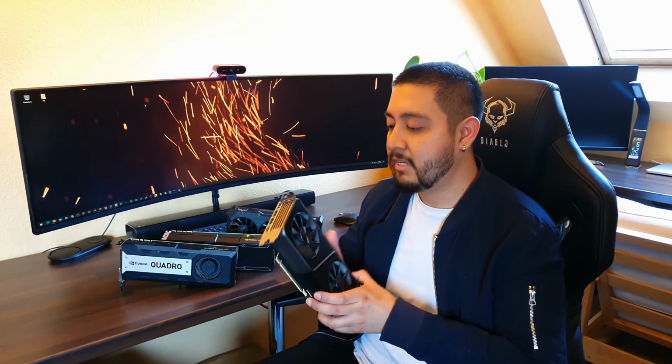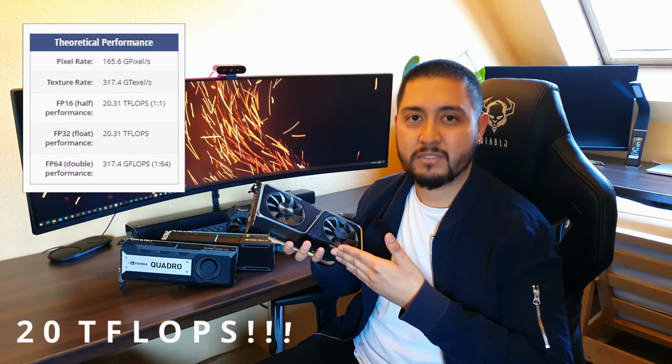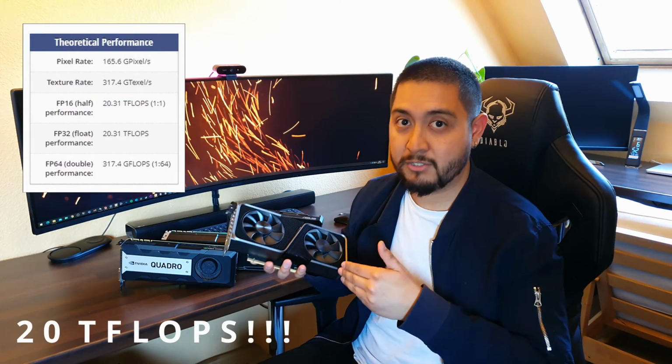Double precision is the use of double numbers in order to get more accurate results, instead of single numbers. And for example, let's talk about computing performance now. The GeForce RTX, I think this model has about 8 or 9 teraflops of single precision computing performance, which is a lot, really a lot.